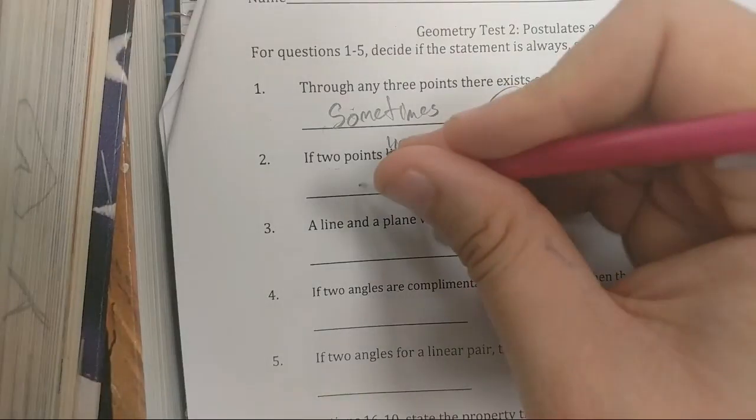A line and a plane intersects. My phone is freezing a lot, and I apologize for that. A line and a plane intersects.